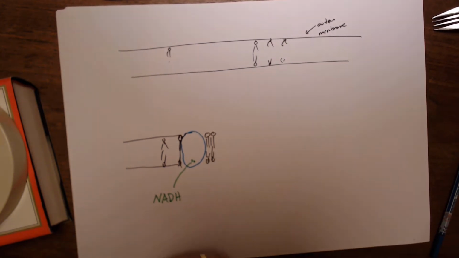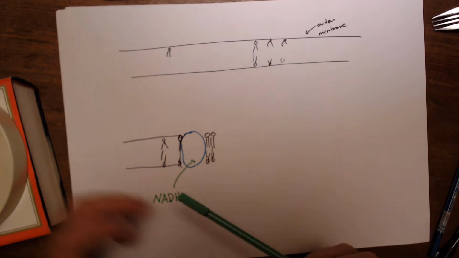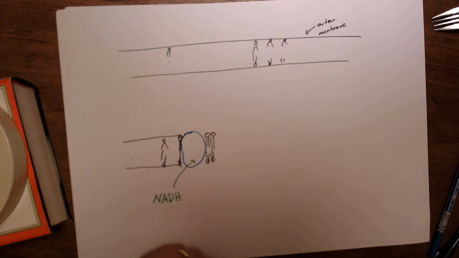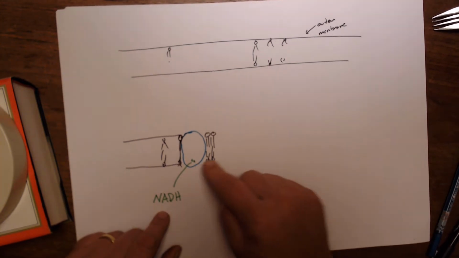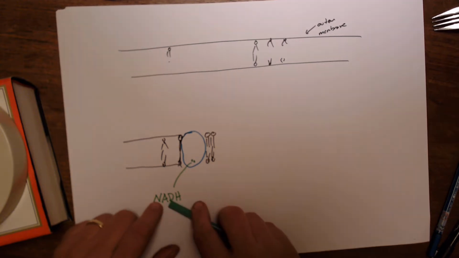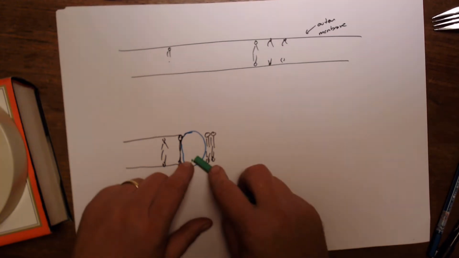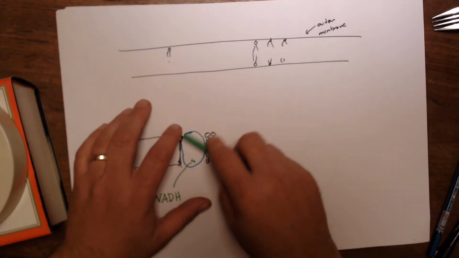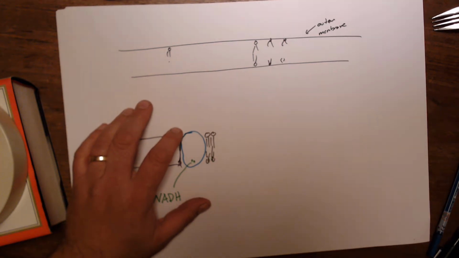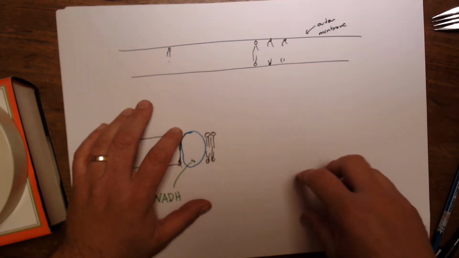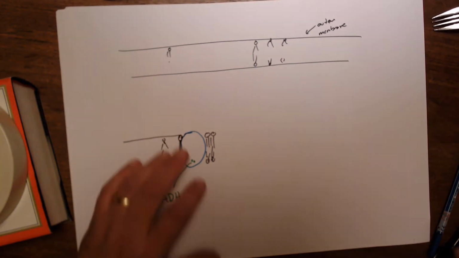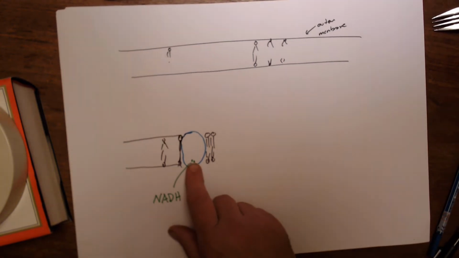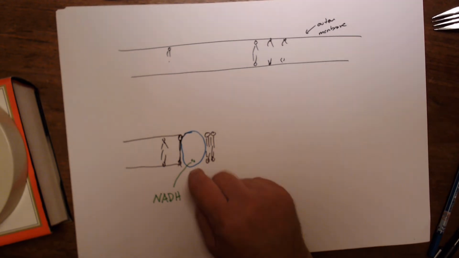Those 2 electrons then are responsible, and let's be really clear that when an electron is given away, it's given away to something, right? So this is losing electrons, so it's being oxidized. This protein is being reduced, but ultimately at the end of this, there's an ultimate oxidizing agent at the end that is going to be trying to gain these electrons.